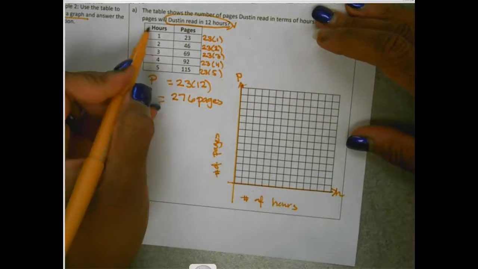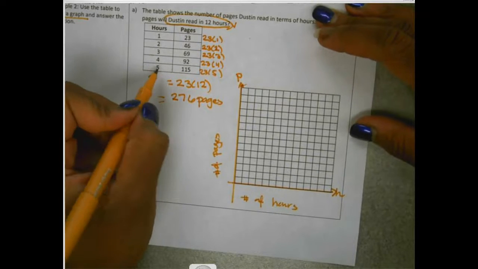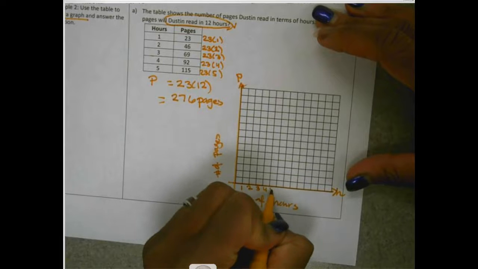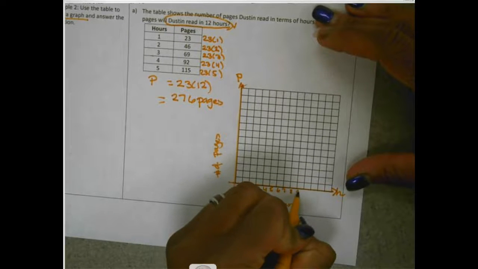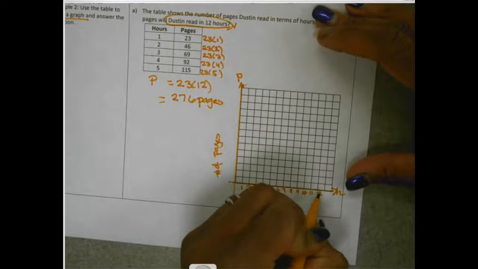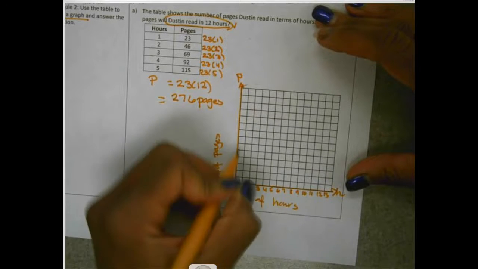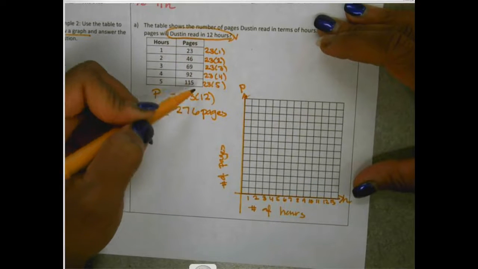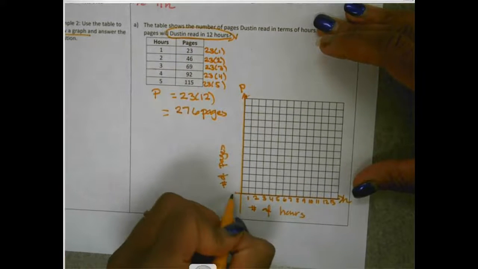And then we'll graph. So the hours are just going up by 1s, and it's not jumping too much, so I'm going to go by 1s for that. And then for the number of pages, since it's going up by 23 every single time, I'm going to go ahead and let that be 0.